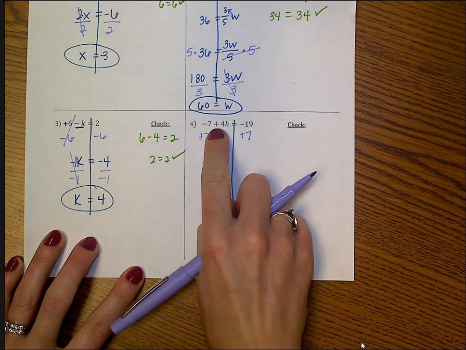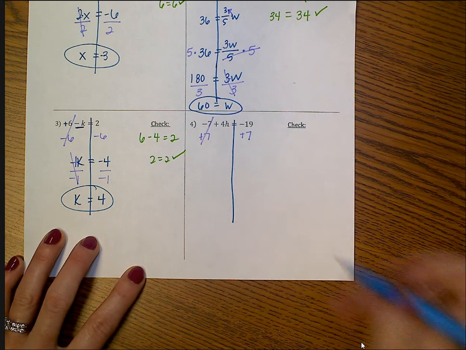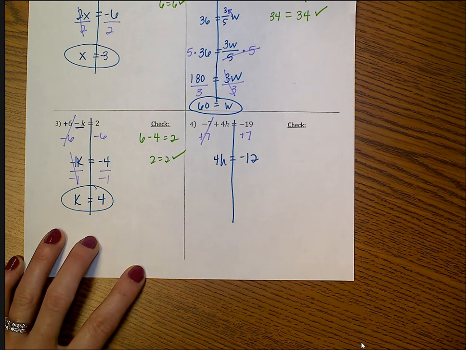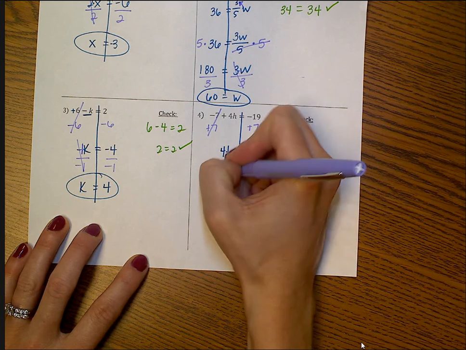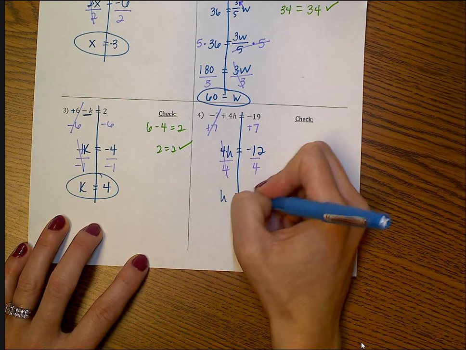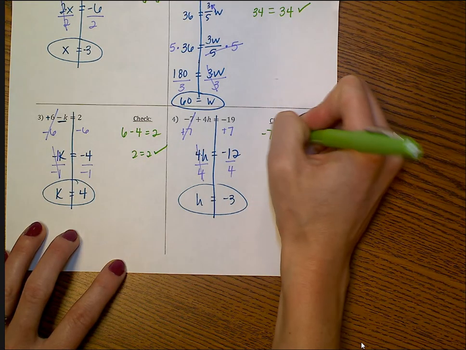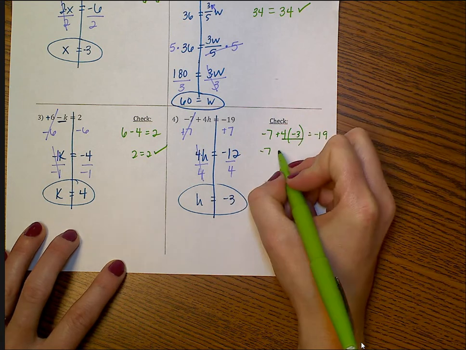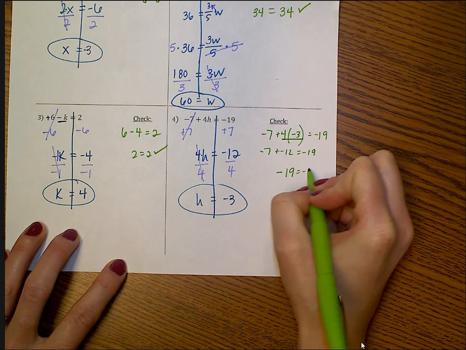Don't just see addition and say subtract. It's the opposite of the sign in front. Negative 7 plus 7 is 0. Okay, so rewrite what you got left. I'm multiplying by 4, so I need to divide by 4. Do the inverse. And I get h equals negative 3. And let's go ahead and check it. So let's see, order of operations, 4 times negative 3 is negative 12. And that plus negative 7 is negative 19. Yay!